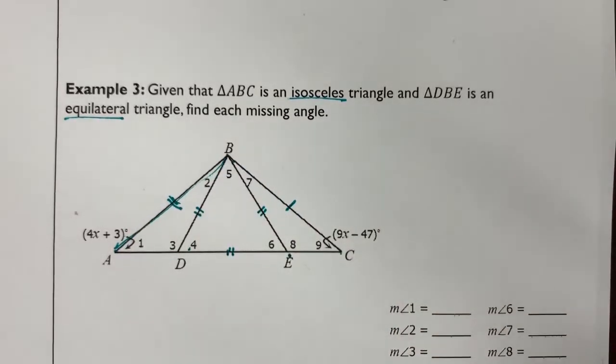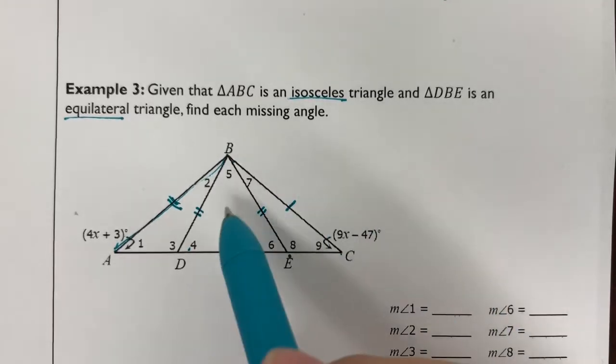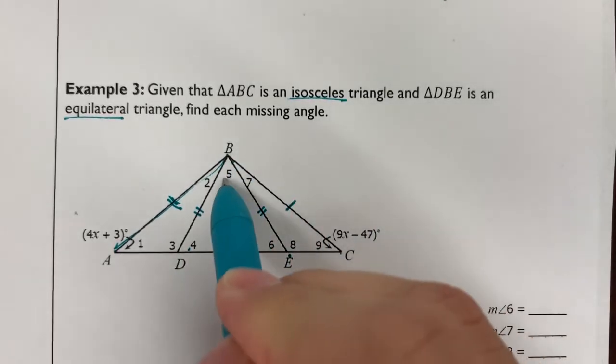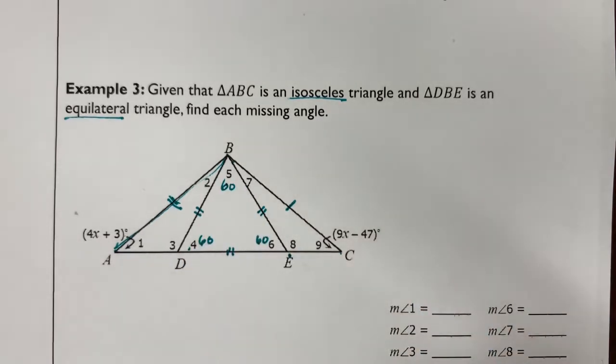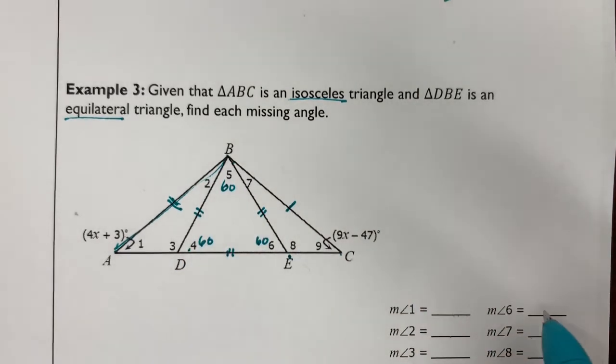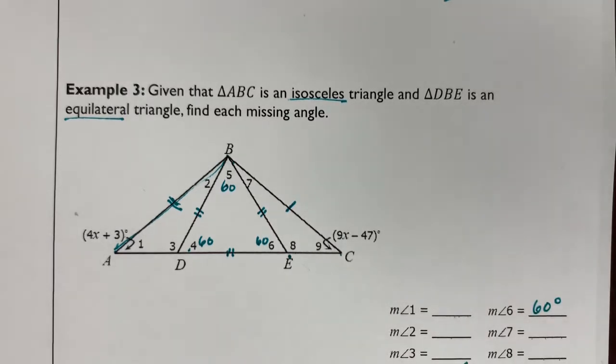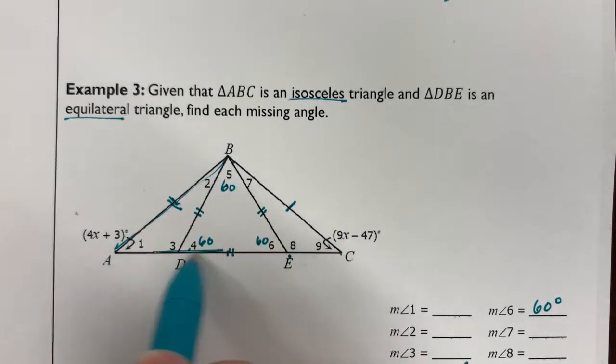Find each missing angle. Well, I'm going to start off simple. I think it's been established now that if we have an equilateral triangle, then all of these angles are the same, right? So angles 4, 5, and 6, 60 degrees, right? That one was pretty simple. All right. What would I do next? So here's an interesting one.